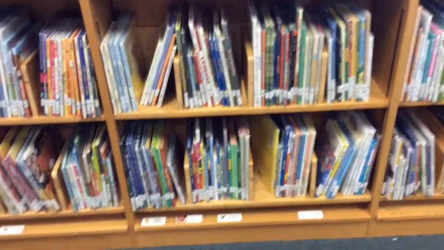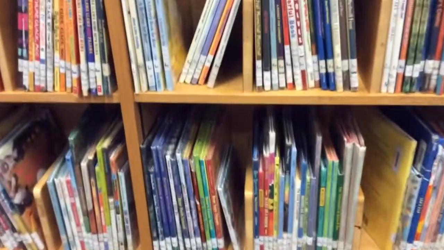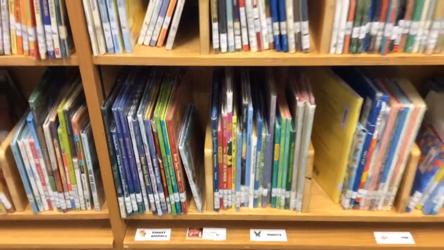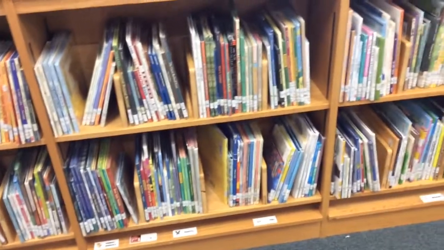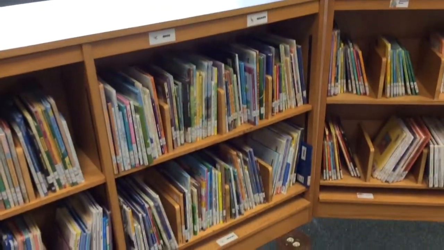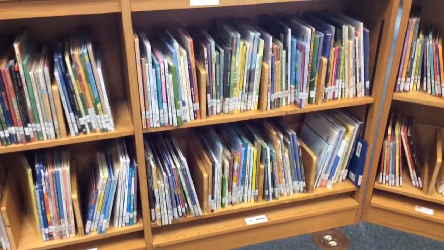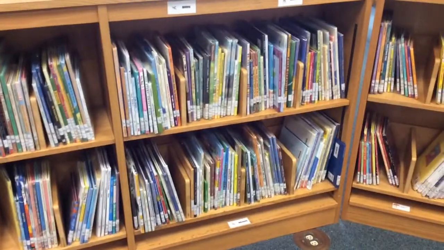And there's kind of some integration, so we put Bear Snores On down here with the other bear books, but he's mixed in with the forest animals, the insects, the fish. There are birds, and then you'll see there's a big wildlife. So that was kind of like our everything else. If it didn't fit in one of those other categories, we popped it over there.